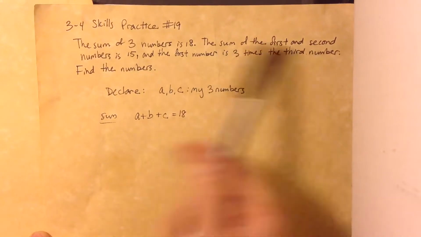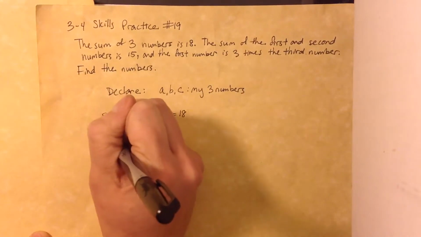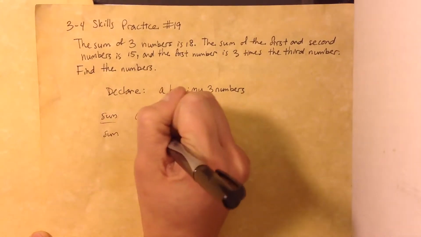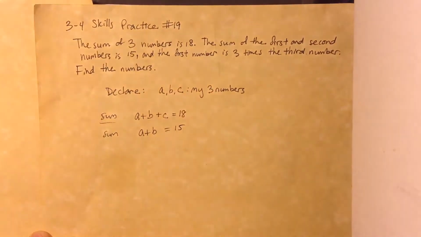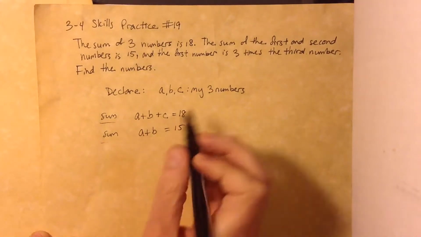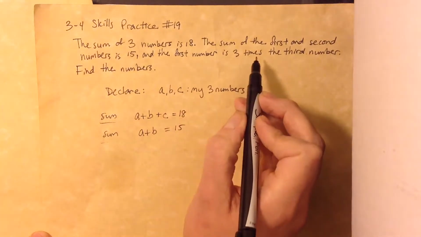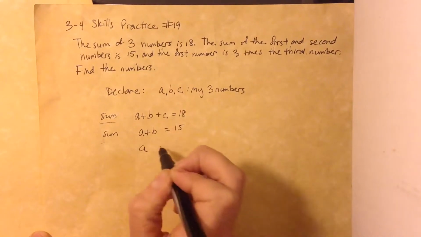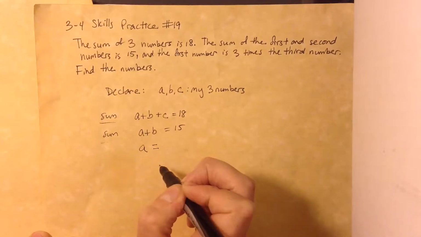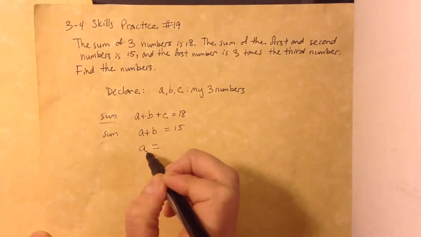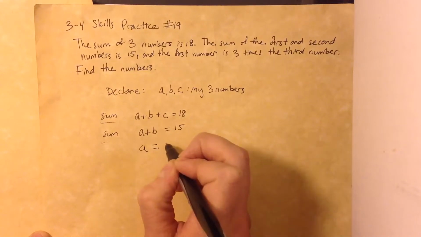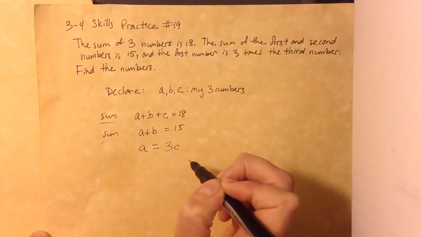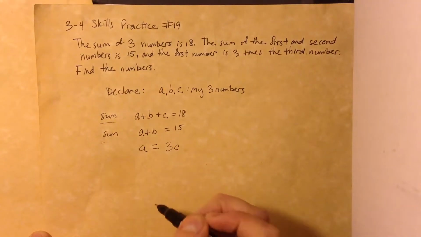Next, the sum of the first and second numbers is 15. So again, the sum of the first and second is 15. And lastly, the first number is 3 times the third number. So the first number, "is" is always our equal sign word. The first number is 3 times the third number.